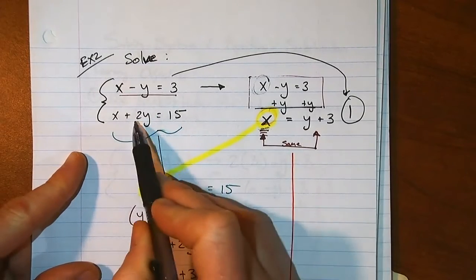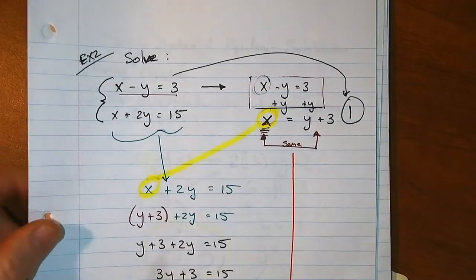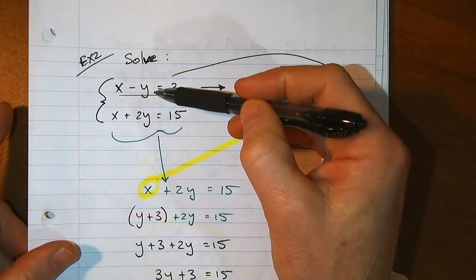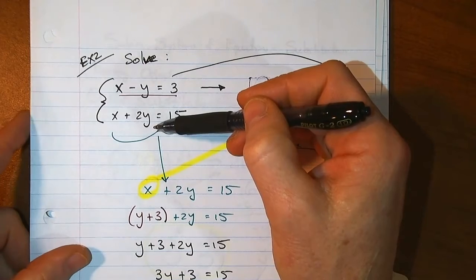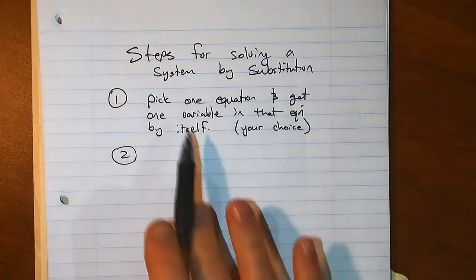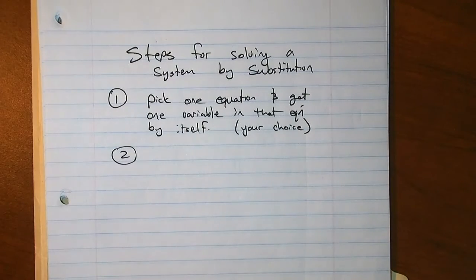I'd have to move the x, I'd have to divide by 2. So there are variables that are easier and there are variables that are harder, but there's never a variable that's wrong. So step number 1, it doesn't matter which one you choose. If one looks like it's easier to you, then that's the one you should choose. And if they all look like they would be equally difficult, then it doesn't matter, just pick one and do it, okay? So that's our first step, step number 1.